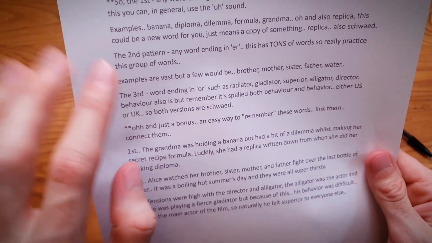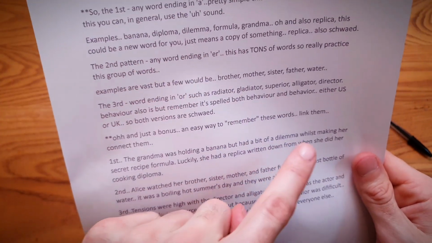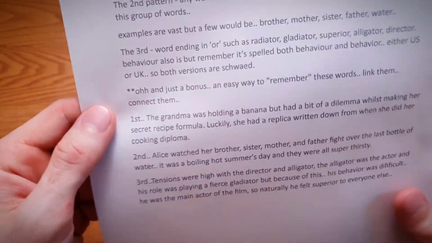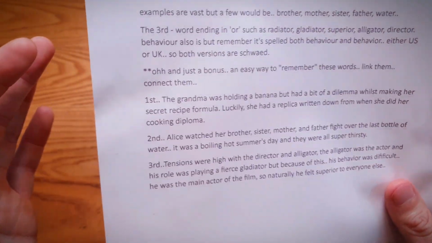Oh, and just a bonus, an easy way to remember these words, to help you link them together, to connect them together. Check this out, okay? Let's have some fun here. Hopefully you enjoy this.